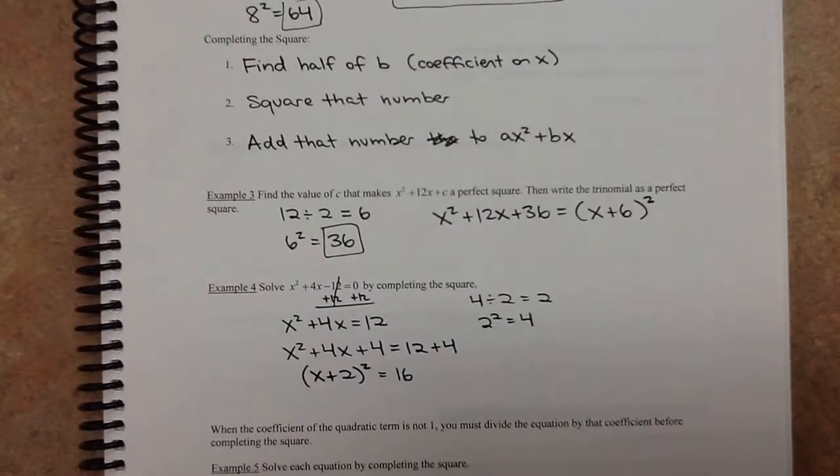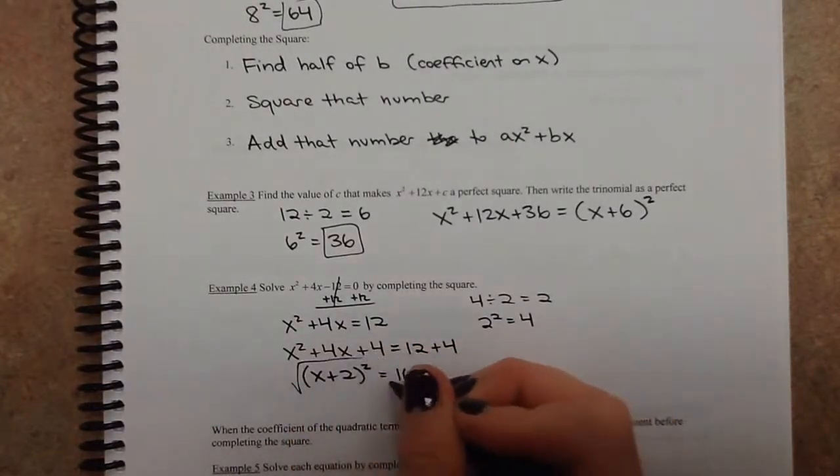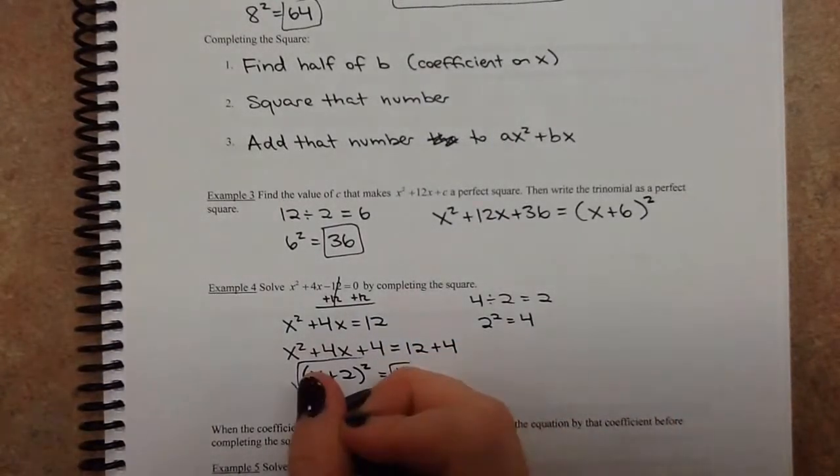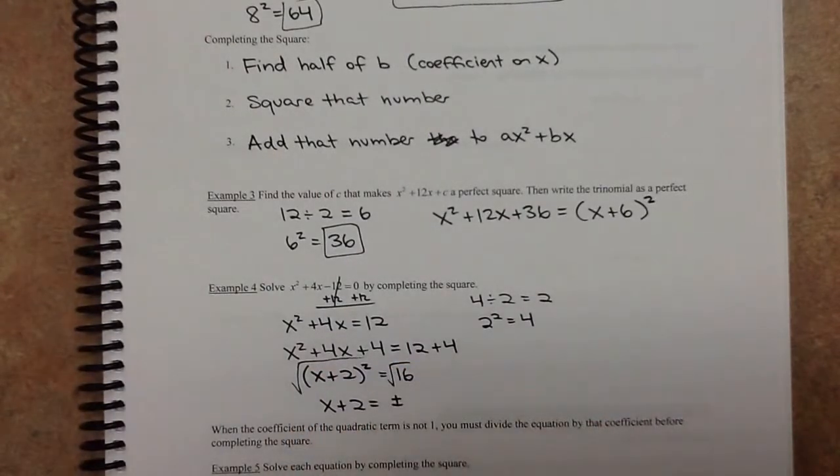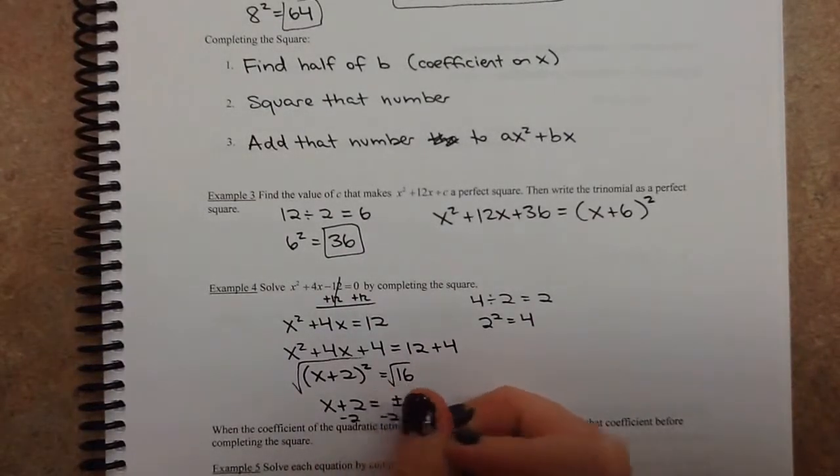And then I just apply the square root property. Same thing I was doing on the previous video. So I start by taking the square root of both sides. I get just the x plus 2 on the left, and then do not forget your plus or minus on the right. Square root of 16 comes out to a nice neat 4, and then I subtract 2 from both sides.